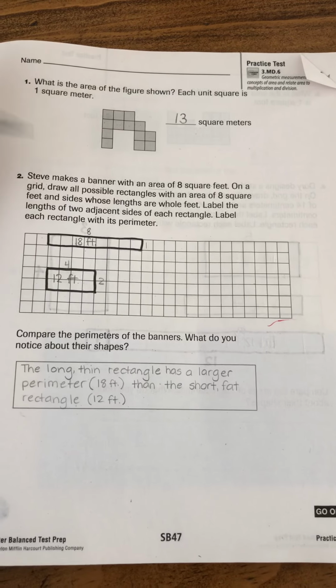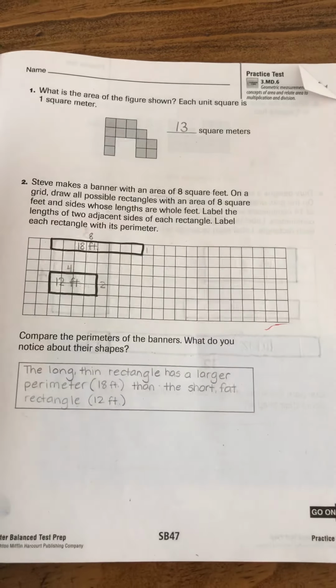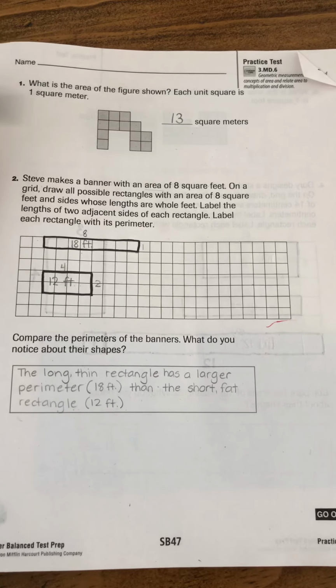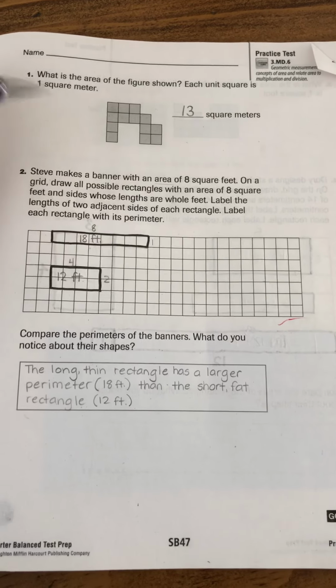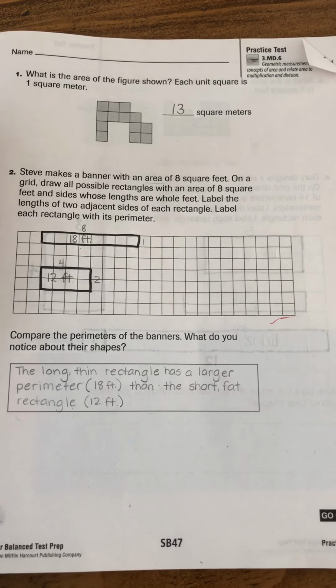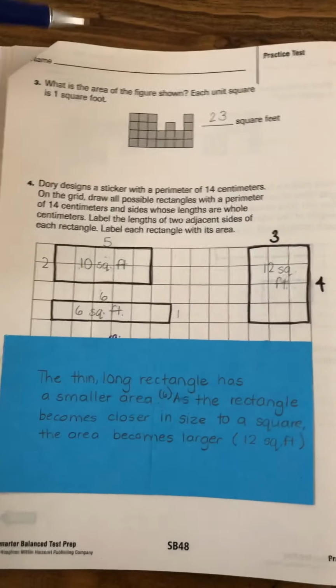Number two, these are the only possible two answers to two rectangles here. And if you compare the perimeters, what do you notice? The long, thin rectangle has a much larger perimeter than the short, fat rectangle. Okay, back side, 23 square feet for this one.